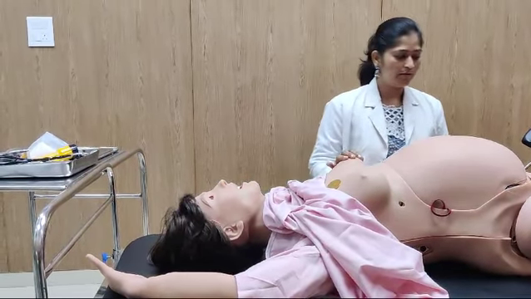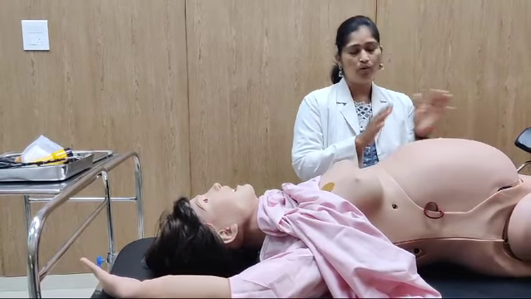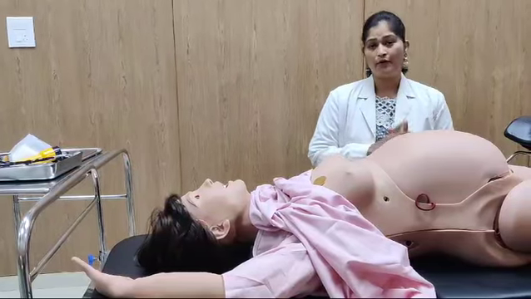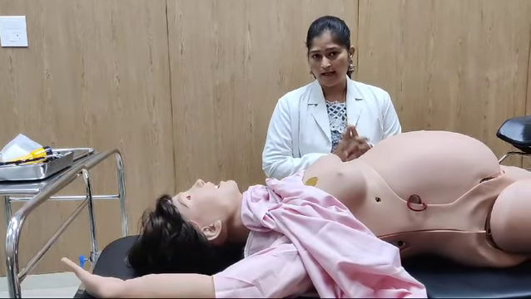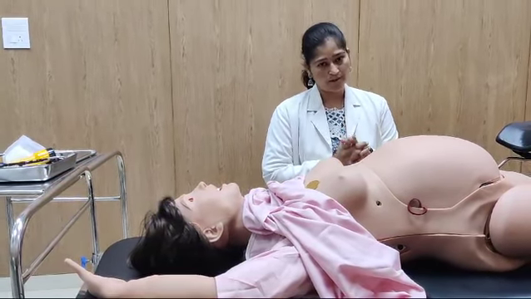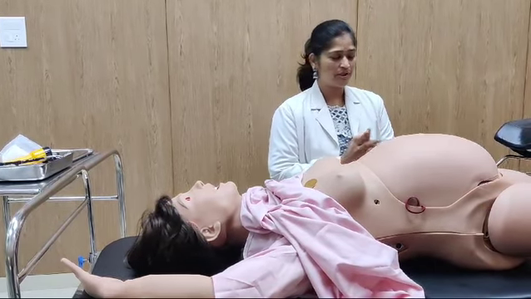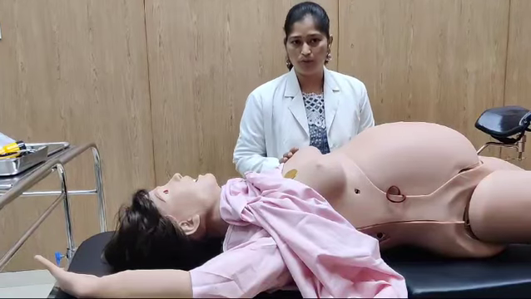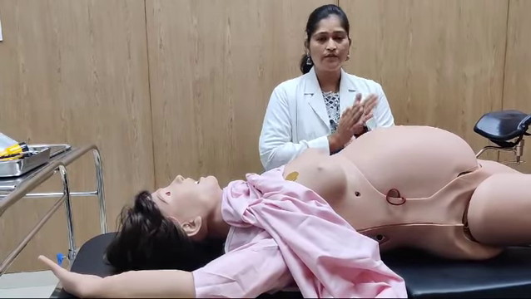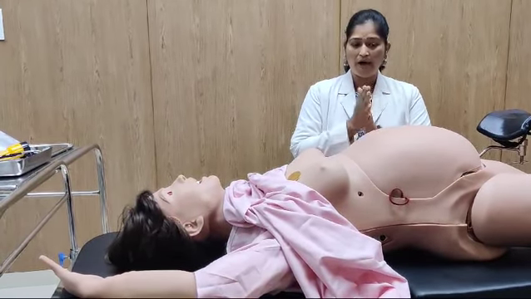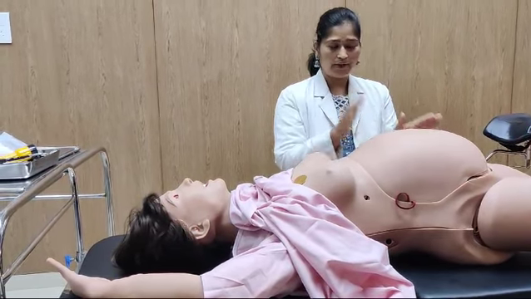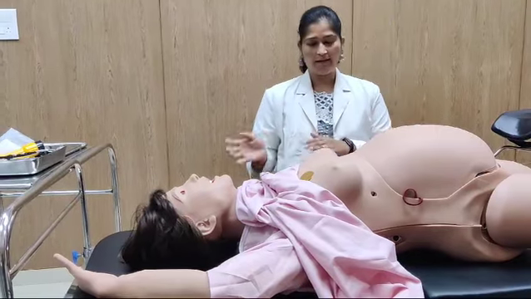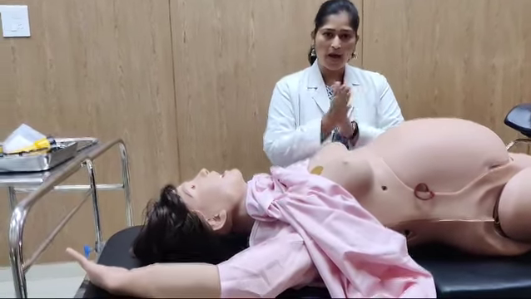And after that we will come to the abdomen. First, the four palpations we can see in the ANC palpation: the fundal palpation, right lateral palpation, left lateral palpation, and pelvic palpation. These four palpations are the main thing to do during the ANC. First we have to warm our hands, because whenever we touch with cold hands, the baby will be sensitized and it may irritate the mother. So we have to warm our hands.